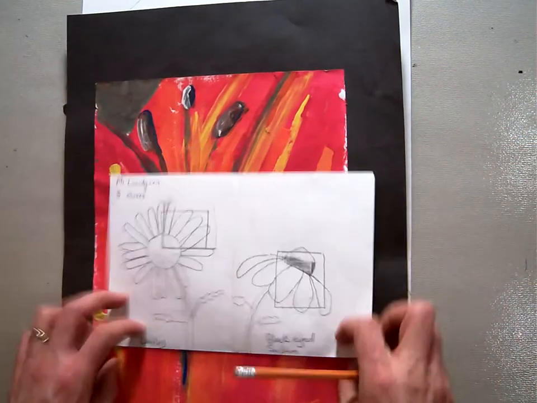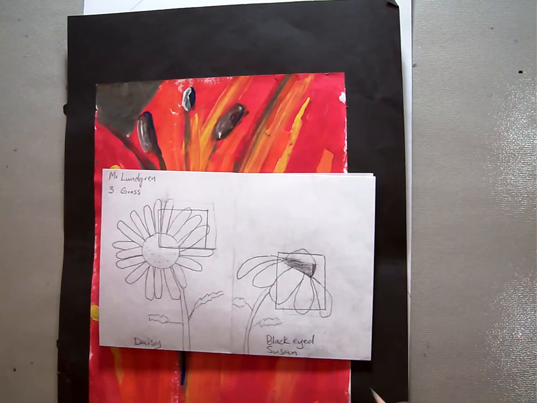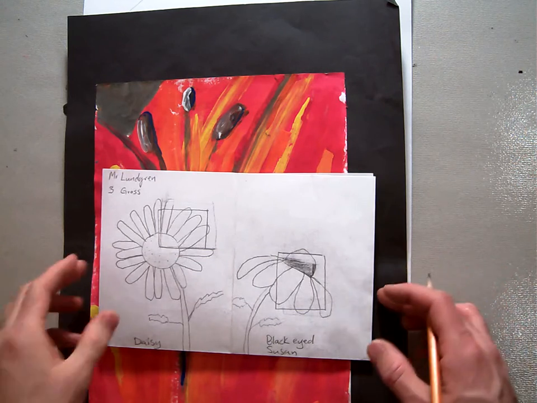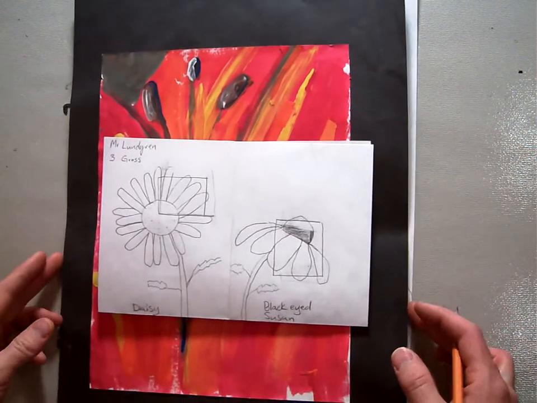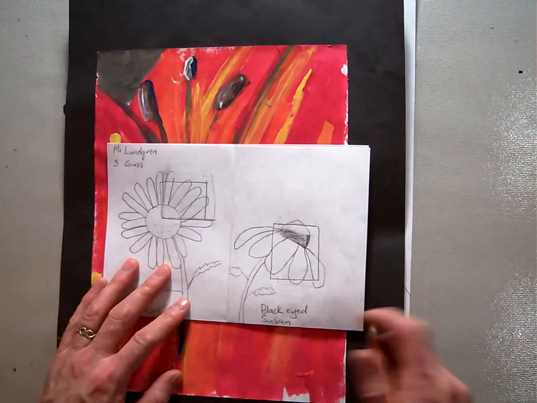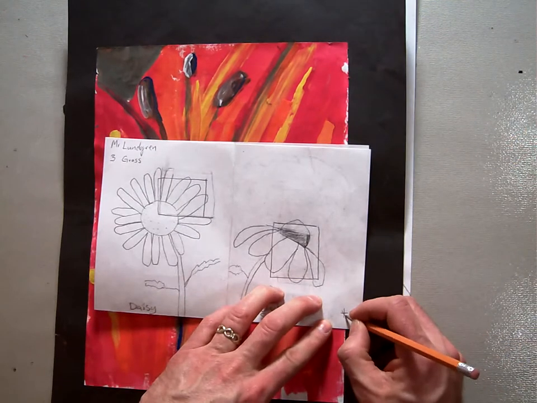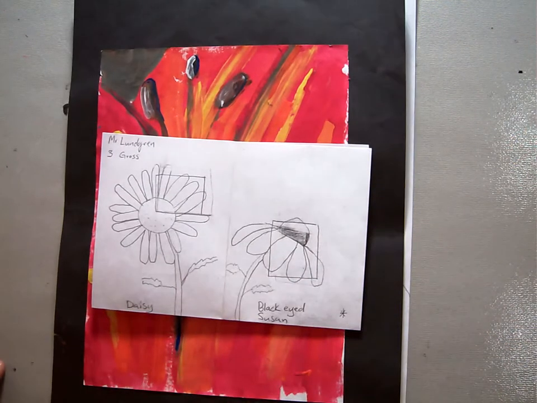You're going to show it to me. Okay, and I'm going to talk with you about it, decide if it's going to work out as an abstract image. Okay, once we decide the abstract image, we'll put a little star on it, or a little asterisk on it, so we know which one you're working with.